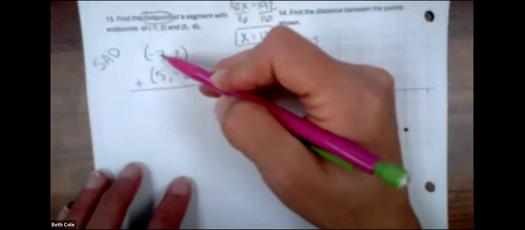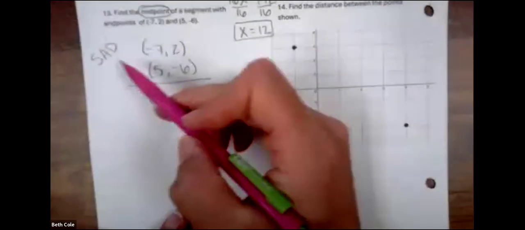So -7 plus 5 is going to be -2. Again, you can use a calculator. And then the other column, 2 plus -6 is -4. So we added them. And then the D is for divide. Specifically, we're going to divide by 2.